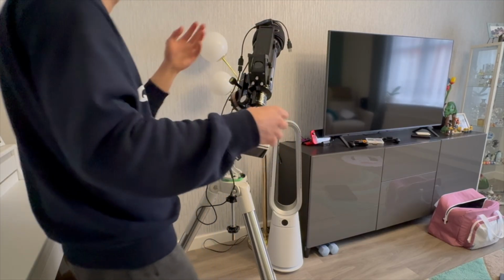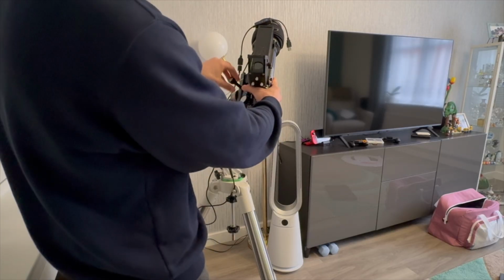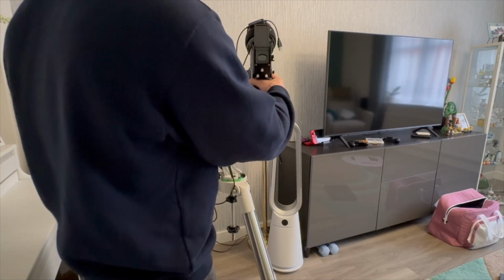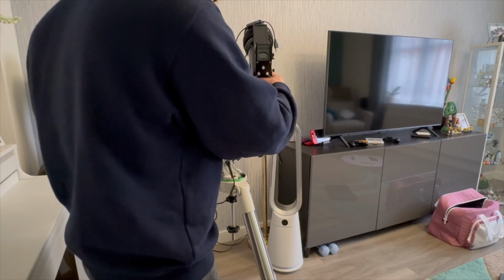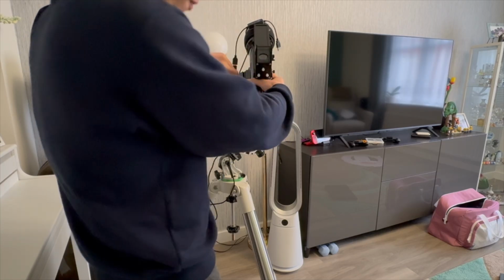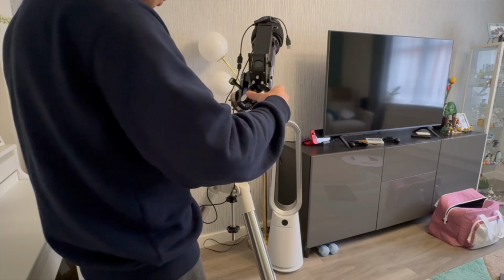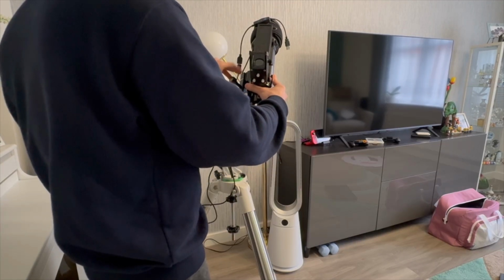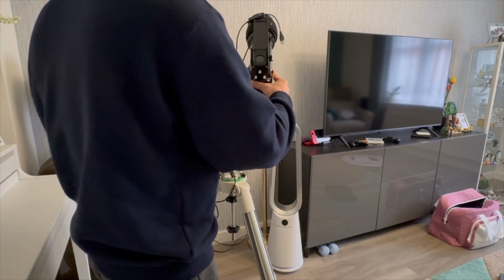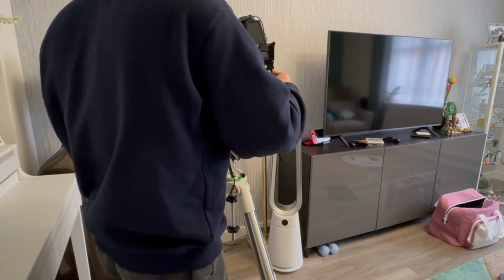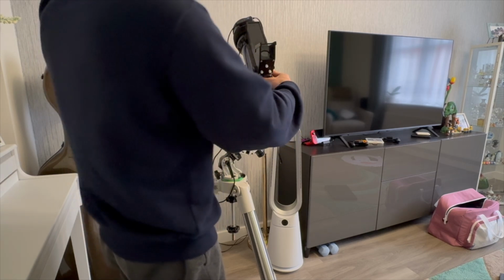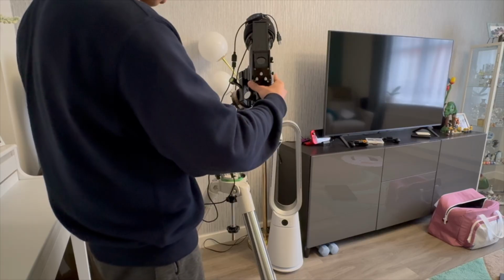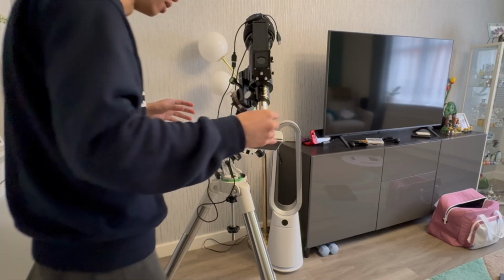Okay, it's still moving a little bit, but I'm slowly getting there. I'm gonna push up a bit so that the back is less heavy. Now I let go.